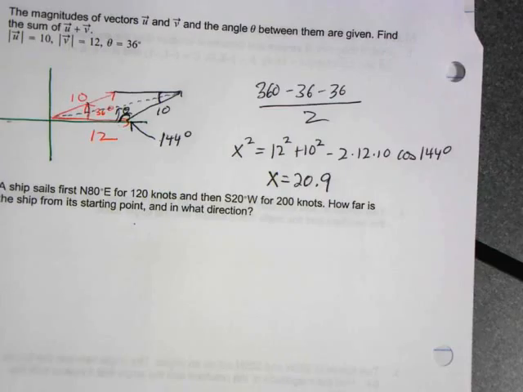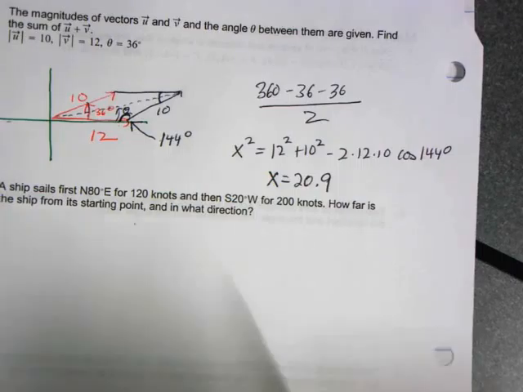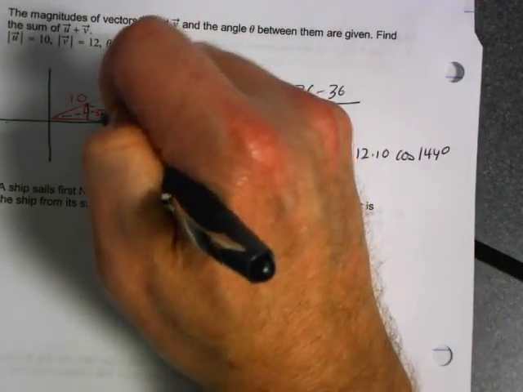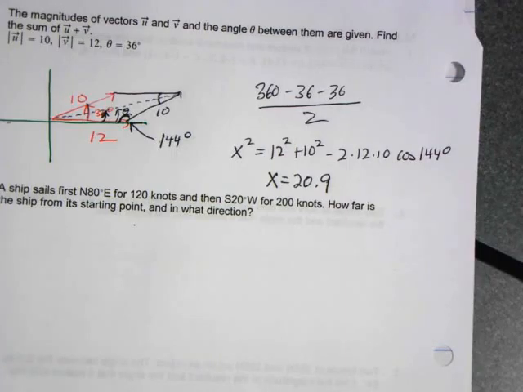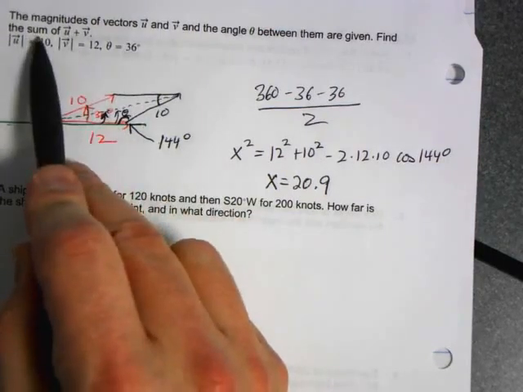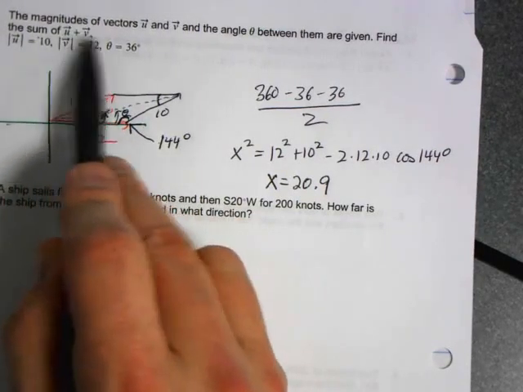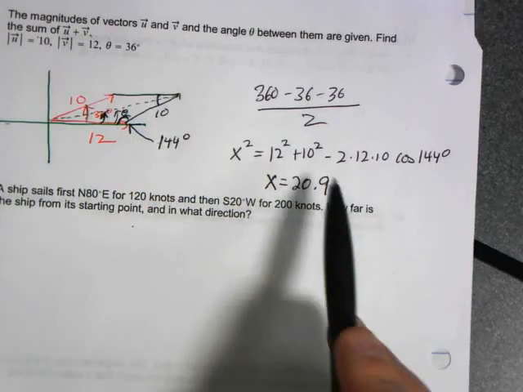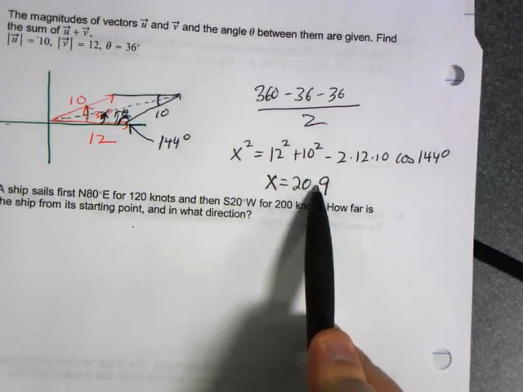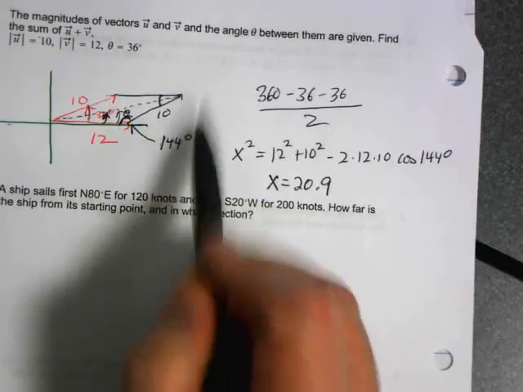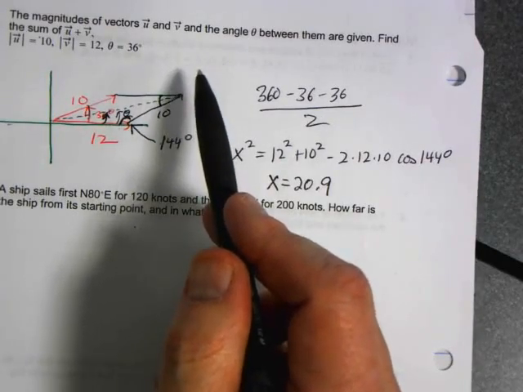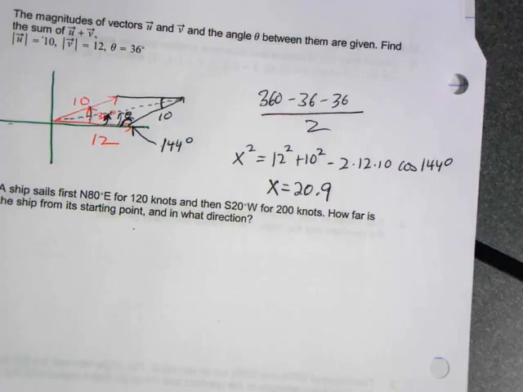So there's the magnitude of the answer. The magnitude is 20.9. And then once again, how are we going to find the angle? Oh, we don't have to? Well, it really wants the sum of U and V. To describe the sum, I either have to give the length and the angle, or give its x-coordinate and its y-coordinate. So I think I would just go ahead and find the angle. I'm going to give my answer in polar form.